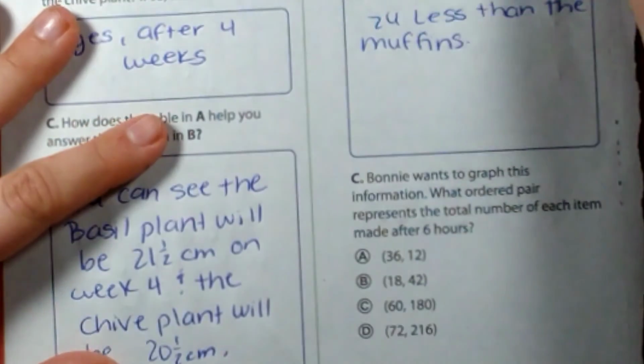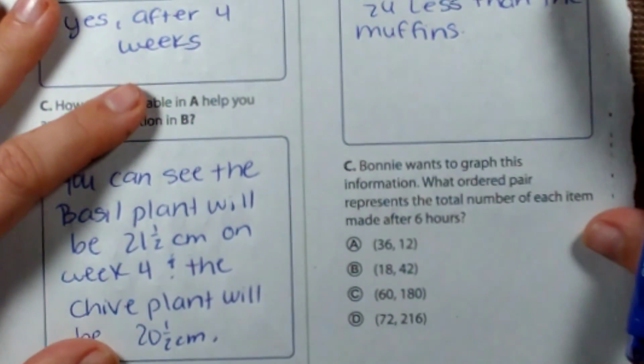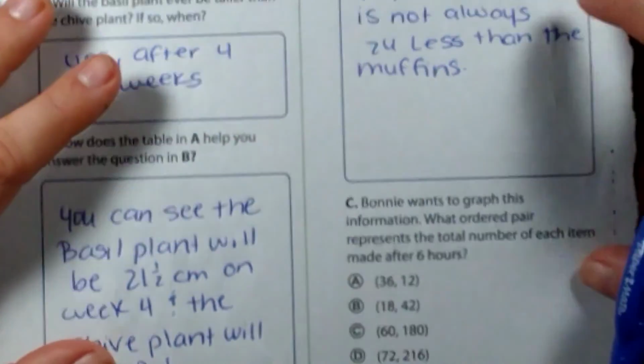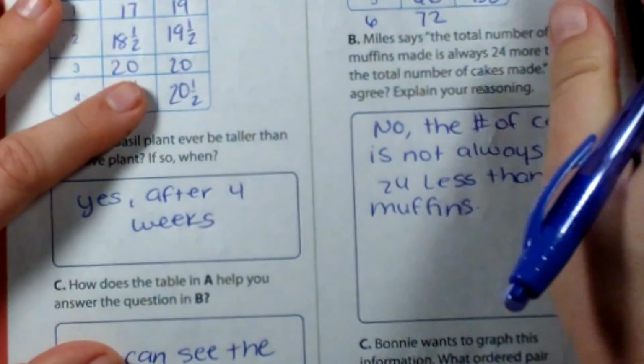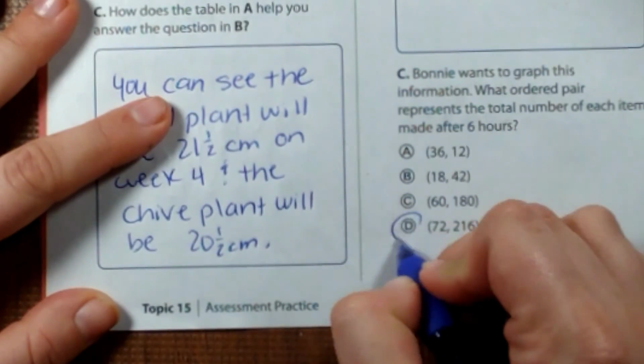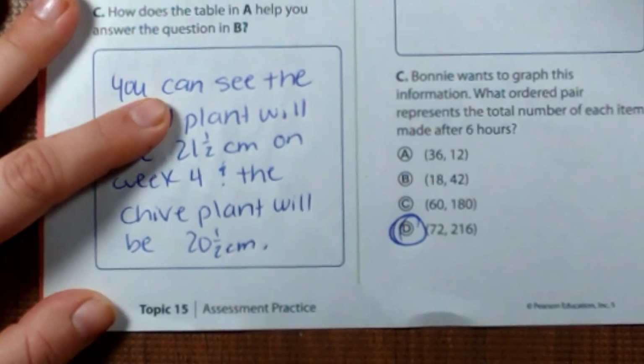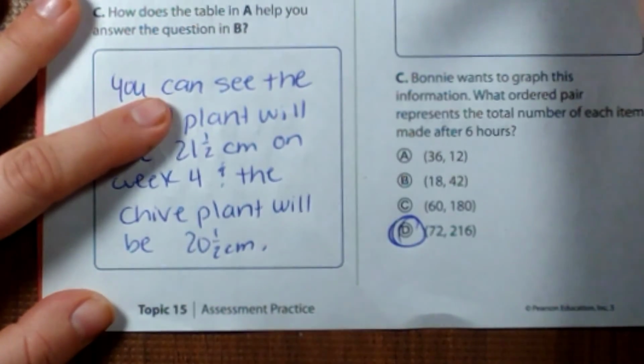Last one, Bonnie wants to graph information. What ordered pair represents the total number of each item made after 6 hours? So 6 hours, we're going to add 12. This would be 72. And I don't even have to finish it because there's only one choice that has 72. So that is your review for topic 14 and 15.